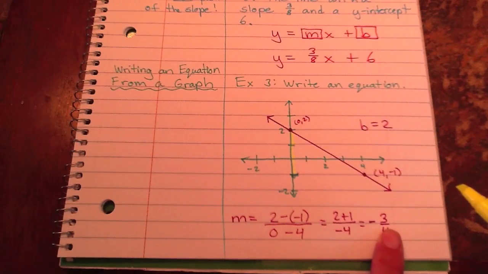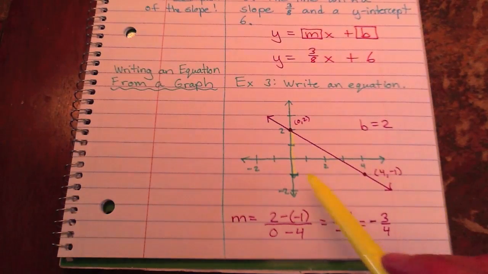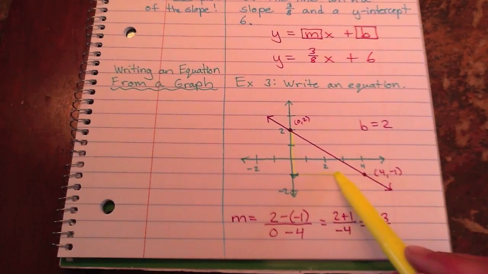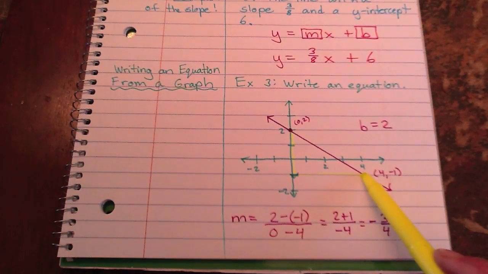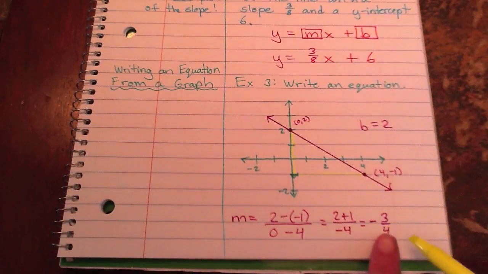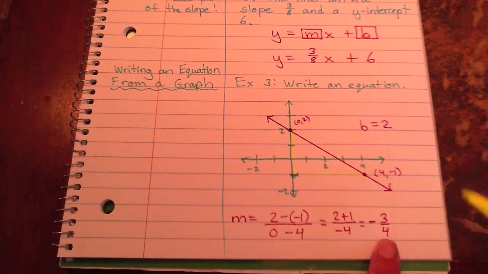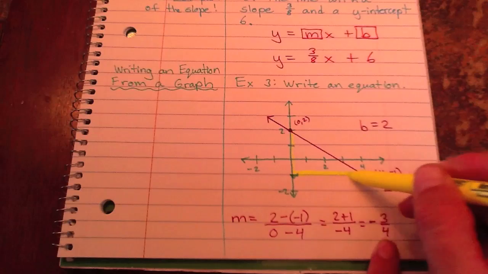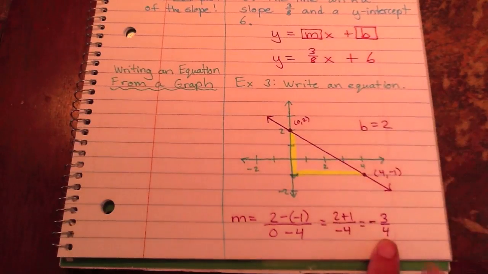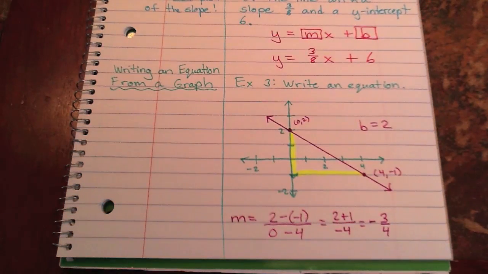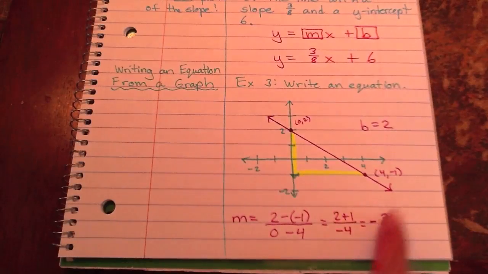Notice negative 3 right there. And then I'm going right 1, 2, 3, 4 to get to the next point. Right 4. So you would have ended up with the same slope as when you used the formula. And notice the slope is going down, so it should be negative.